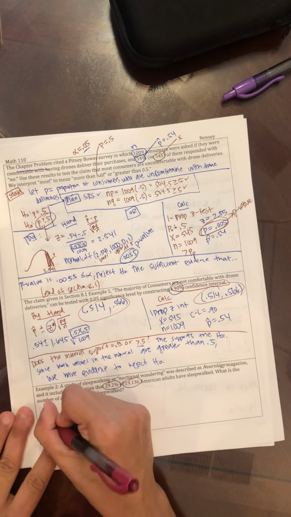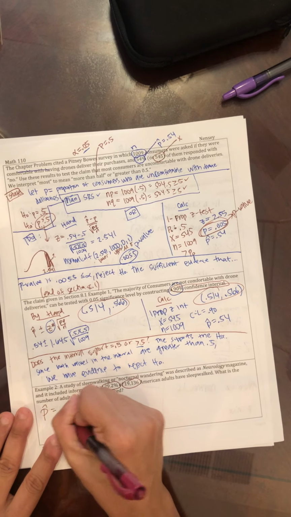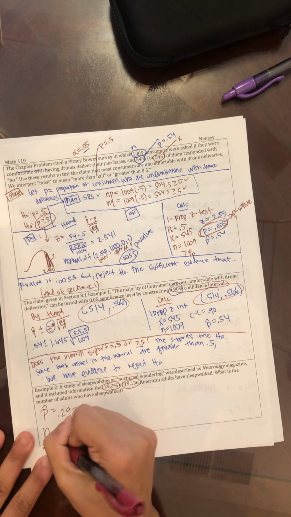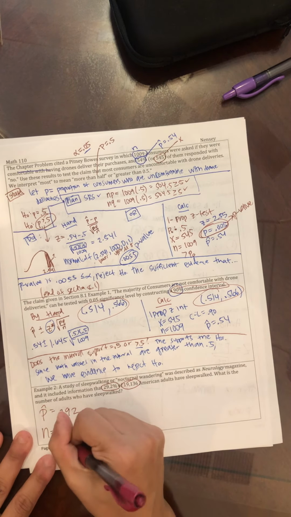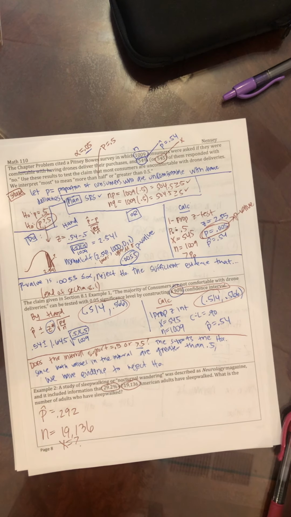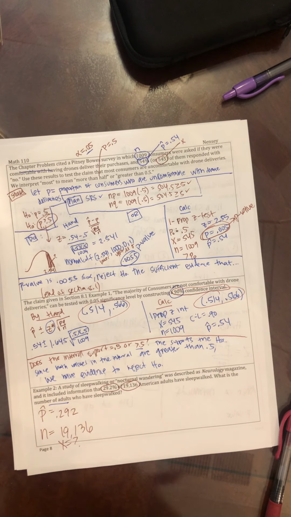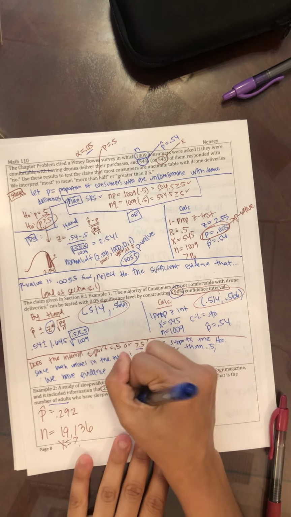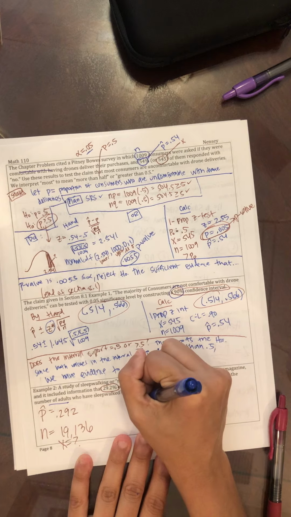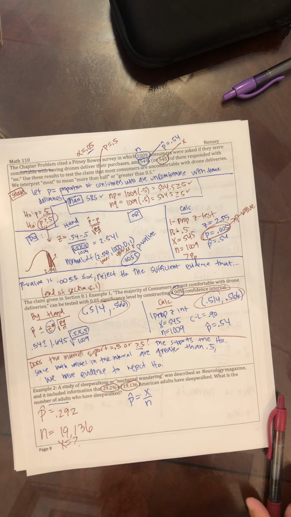Okay, so you're given your proportion or your p hat to be 0.292. You're given your n to be 19,136. I want you to tell me what my x is. How many number of adults. Now remember, for adults, you always round up because it's people. So your formula is p hat is x over n. And I wrote this in the first page of the set of notes.